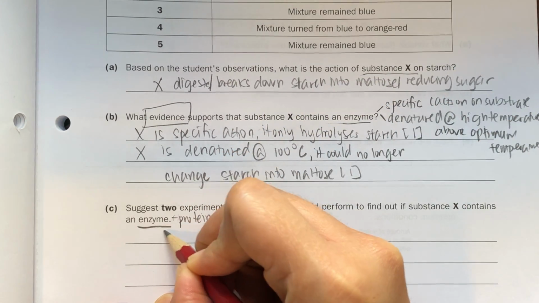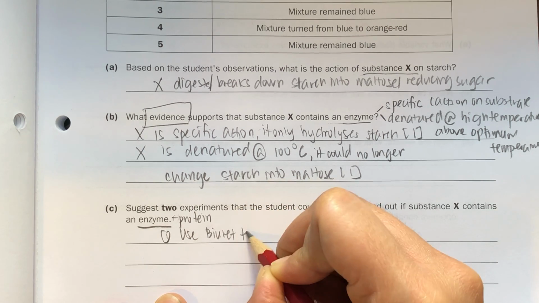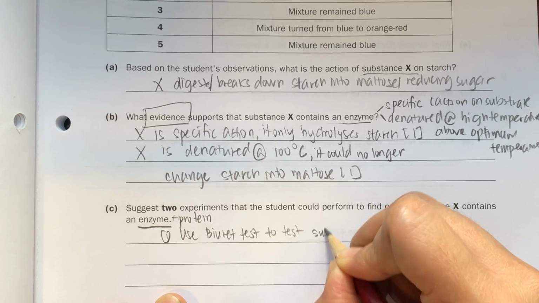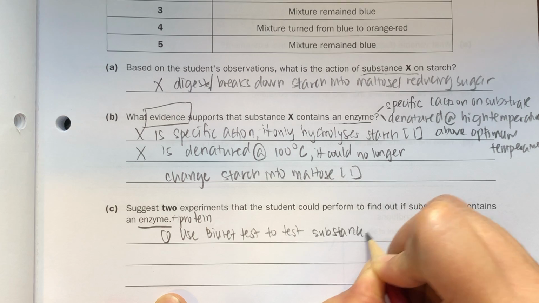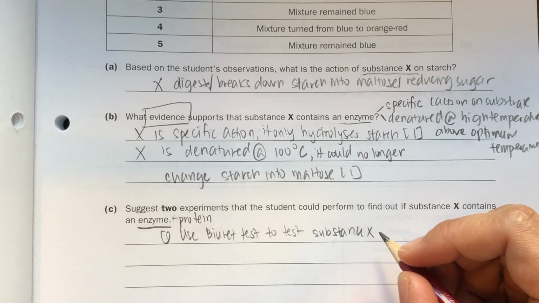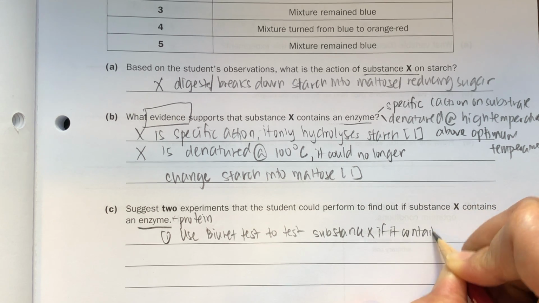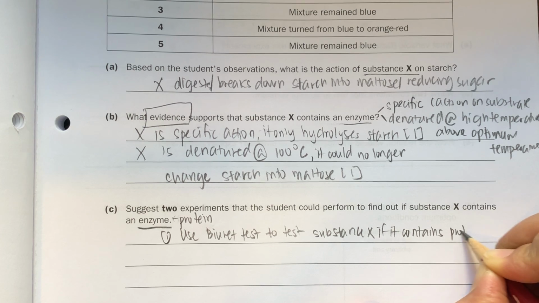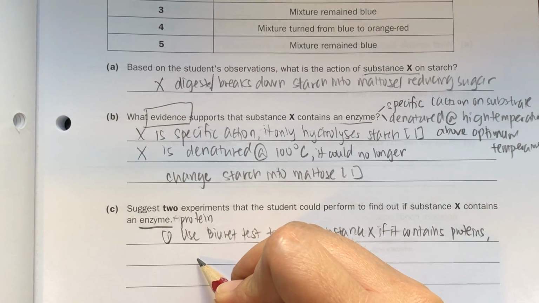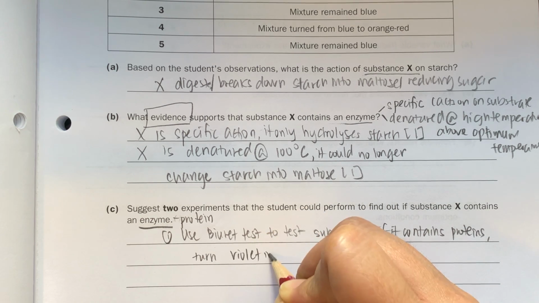So one experiment is to use the biuret test to test substance X. So if it is a protein or contains proteins, then it will turn violet in color.